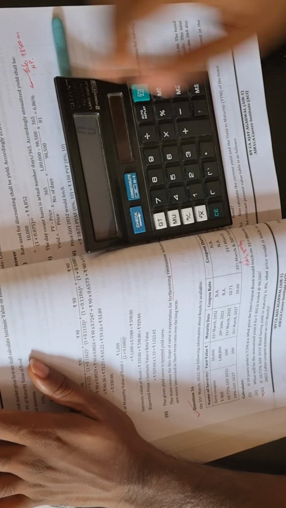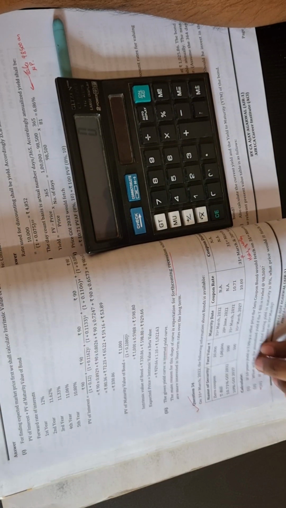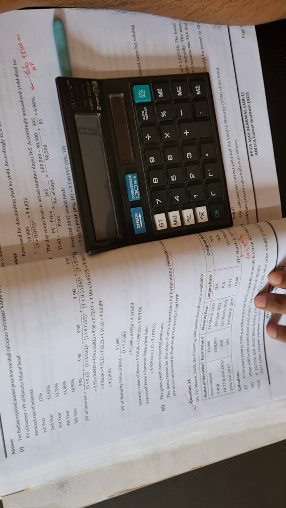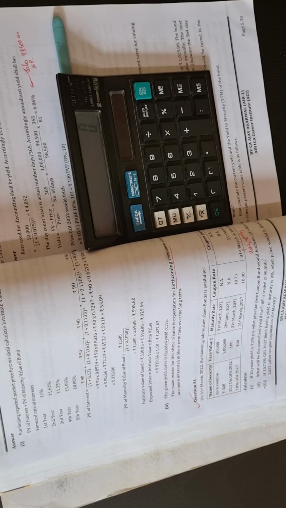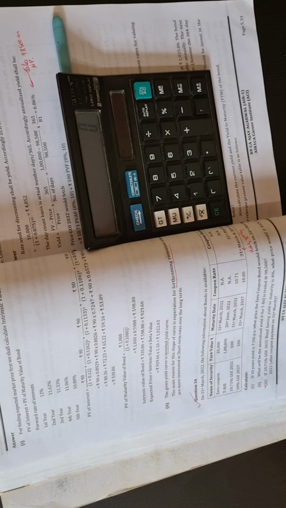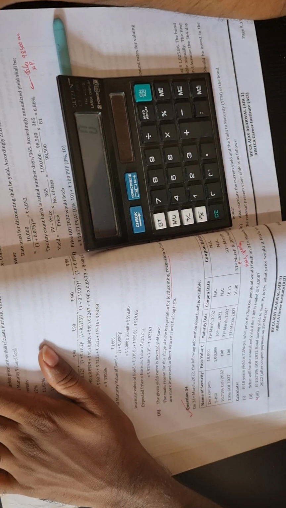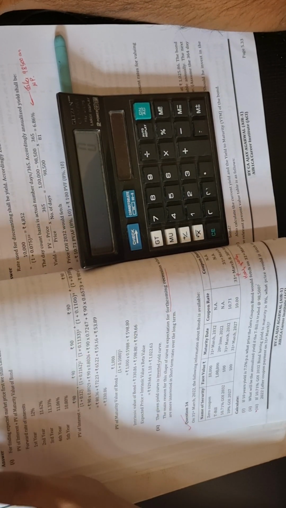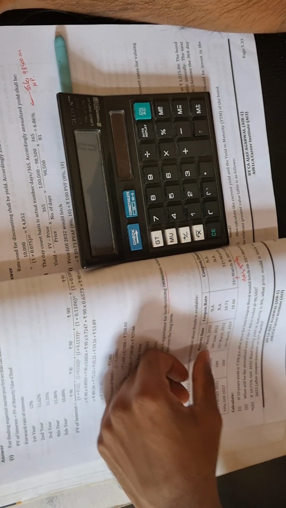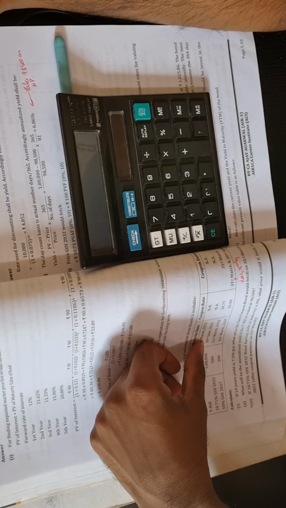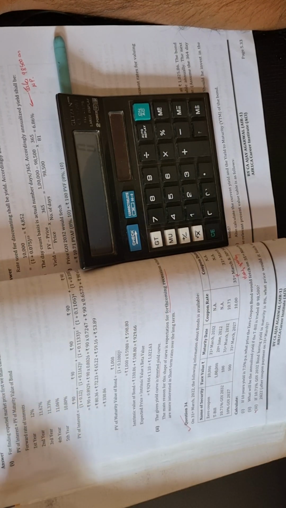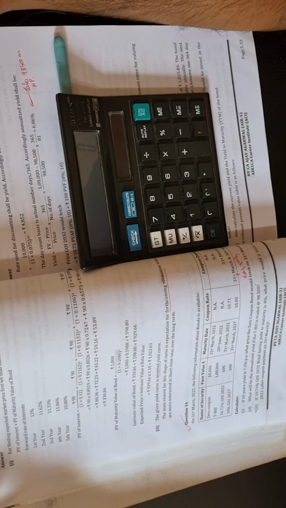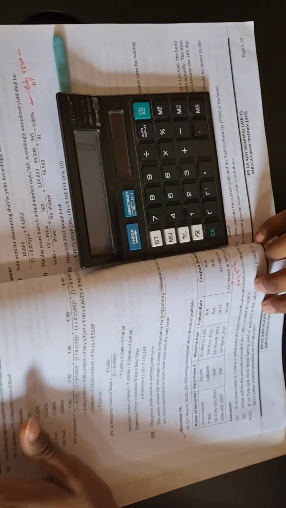Next, T-bill. What will be the annualized yield if the T-bill is traded at 98,500? What is the annualized yield? Annualized yield means, they are asking how much it will be for 1 year, since this is for some period only, less than 1 year. They are just asking how much is the interest rate. So how can we calculate it?